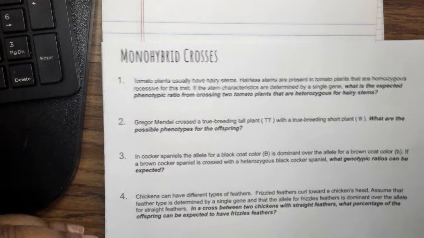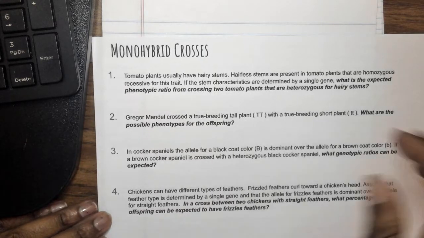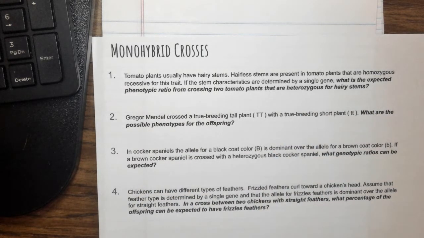Okay, so let's look at these questions. Let's start with the very first one. It says tomato plants usually have hairy stems. The hairless stems are present in the tomato plants that are homozygous recessive.